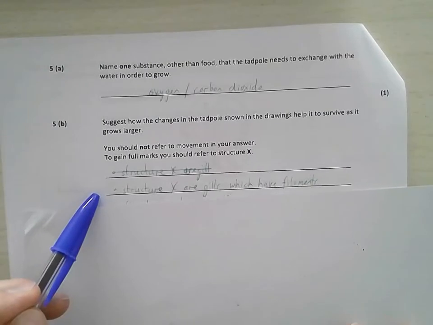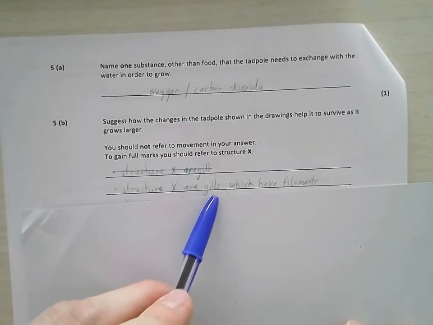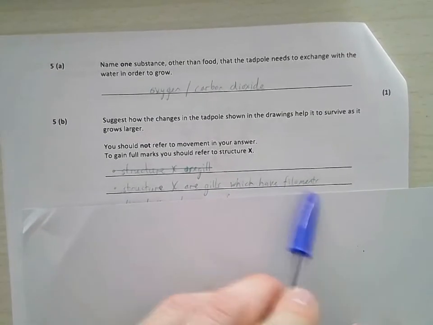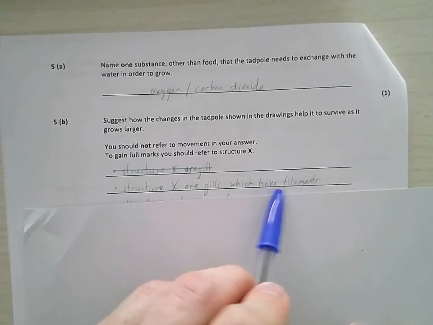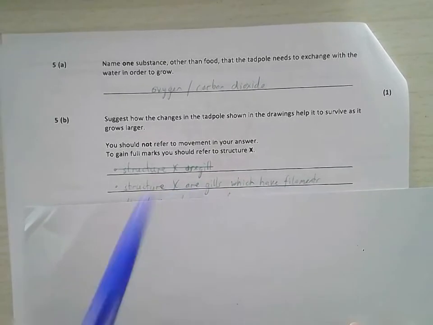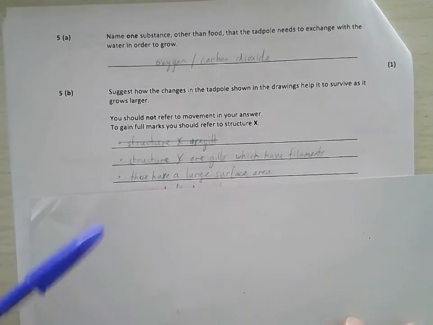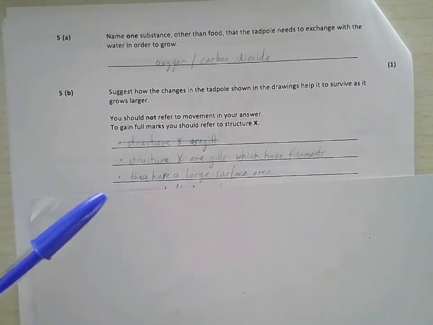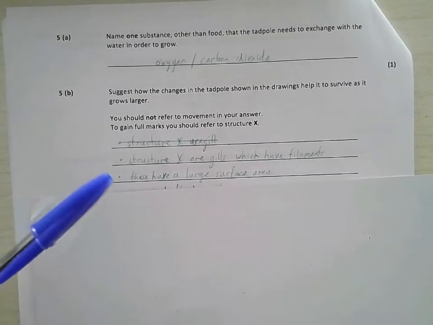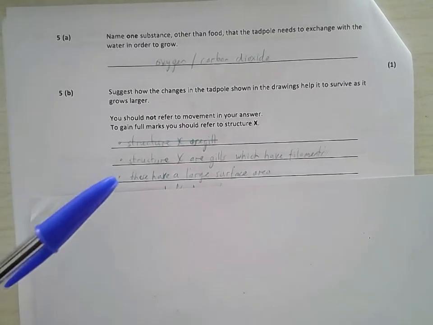So the first thing I've done after my little mistake is to say that structure X are gills and that they have little filaments on them. That bit's not that necessary, but just to say structure X, but they are gills. So now we just go through all the adaptations that gills have to help exchange substances or to help diffusion.